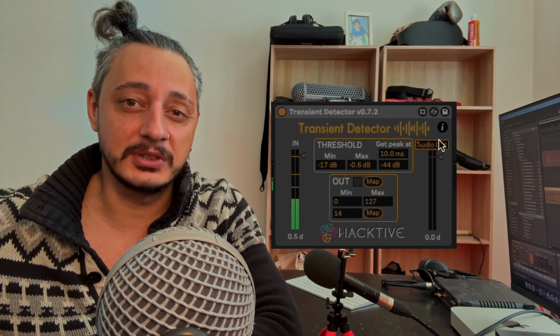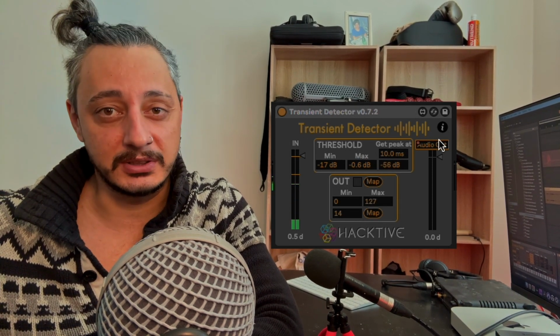So, Transient Detector, as the name suggests, recognizes audio signal and converts them into MIDI triggers. In simple terms, it converts incoming audio to MIDI notes, which would allow us the feeling of touching the music, which is something like this. So, let's have a look.